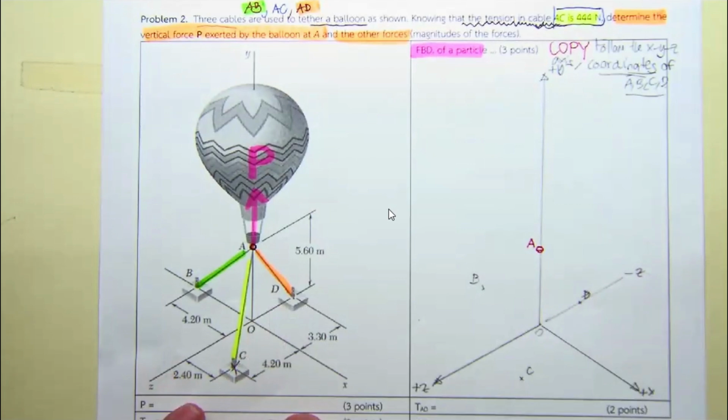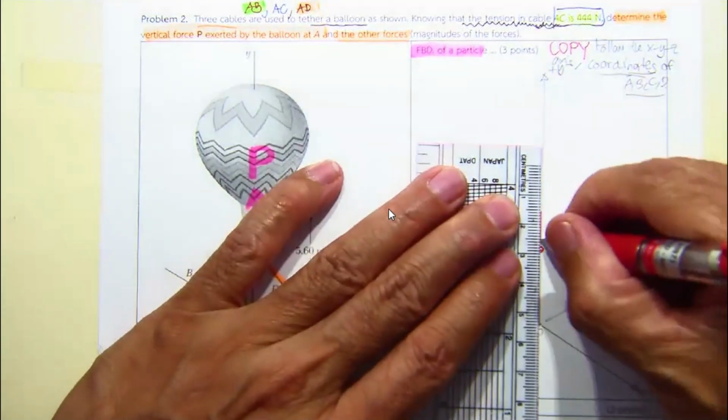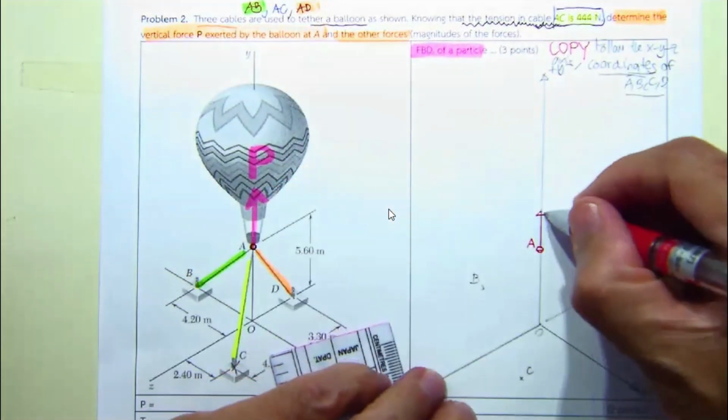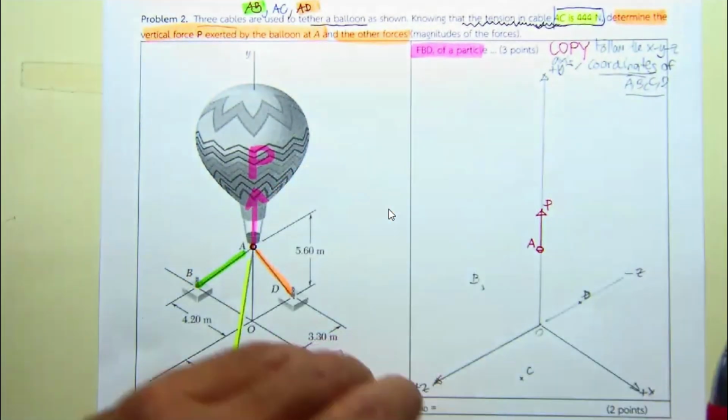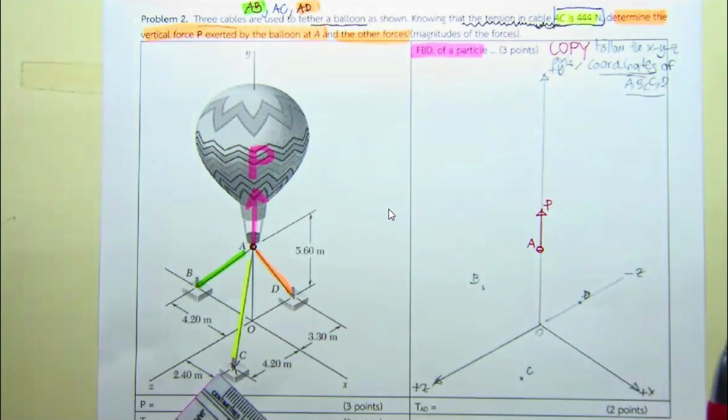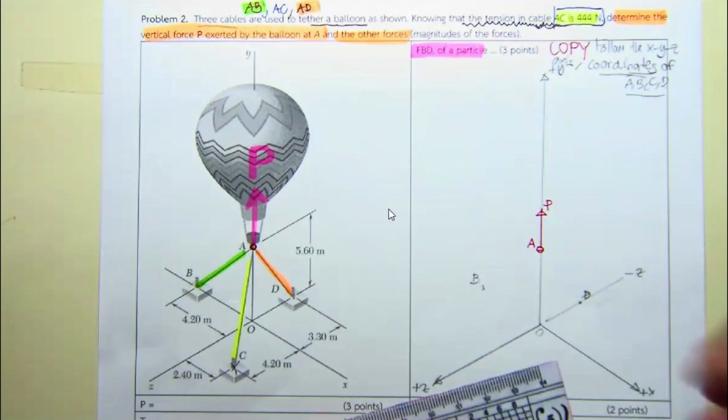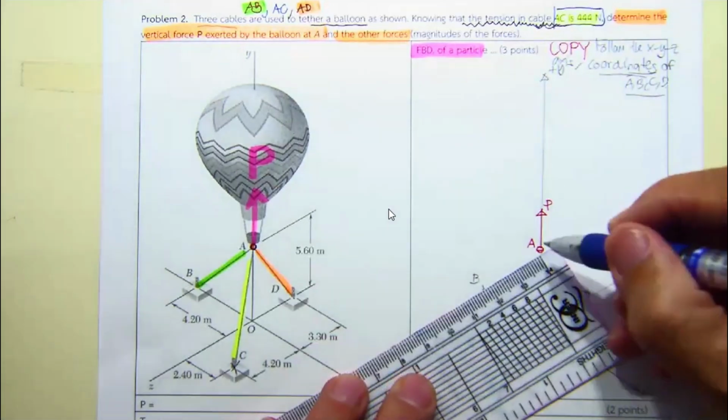Now, put the load at the first of T. This is going to be the force of the balloon trying to lift everything up. And then we're going to have the force over here, AB. It's going to be the tension.